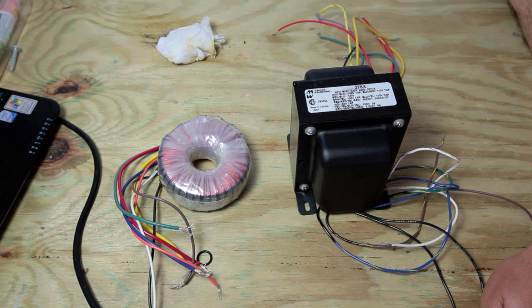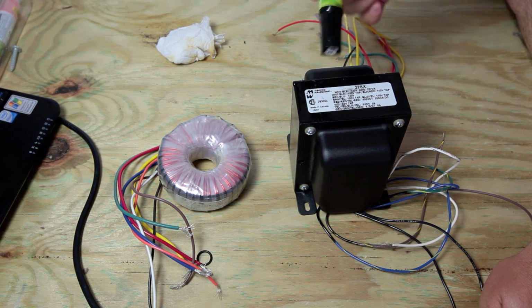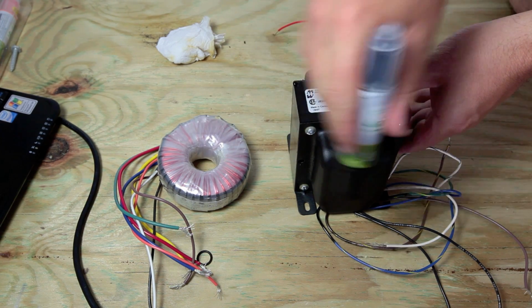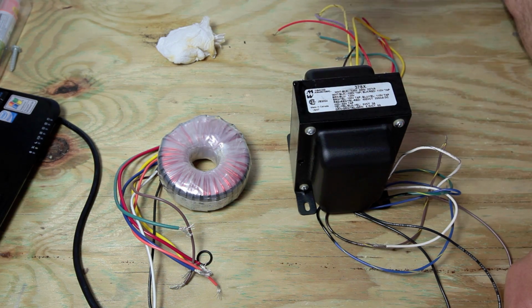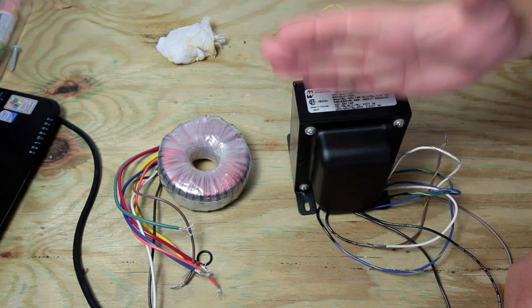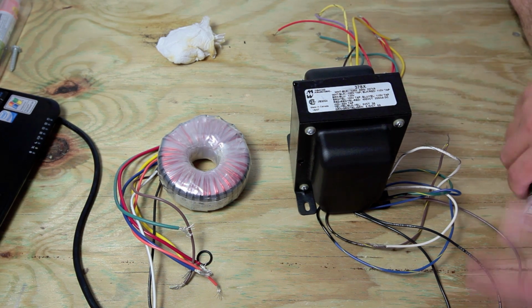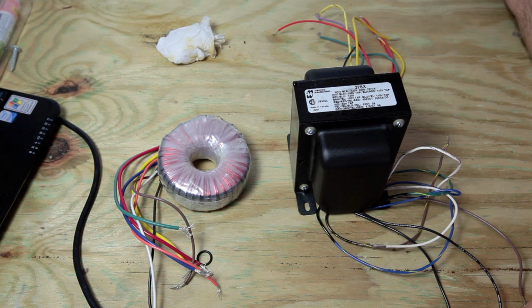So what they do, and I'm not sure if you can see this very well or not, is they take the core, this is the core, right here, and all the windings are inside there. They will actually split the core into very, very thin slices of material, and they will laminate them all together with an insulating varnish, okay?